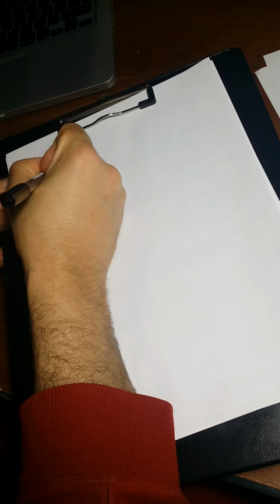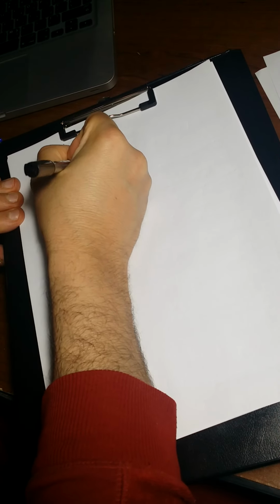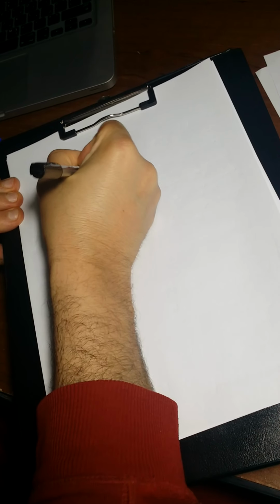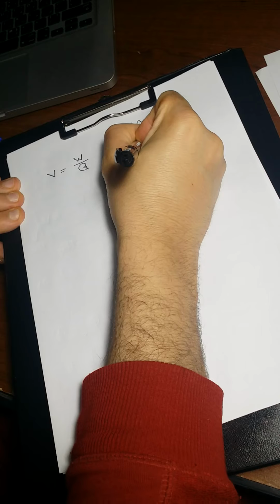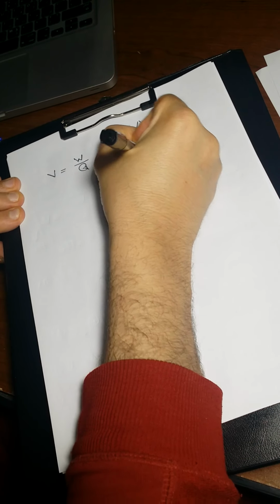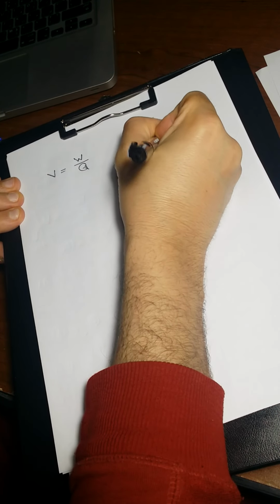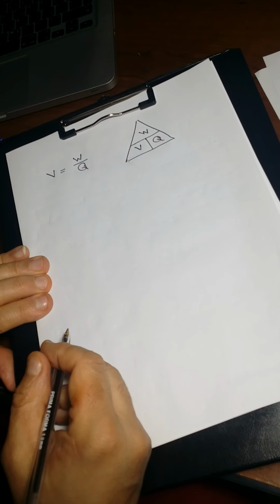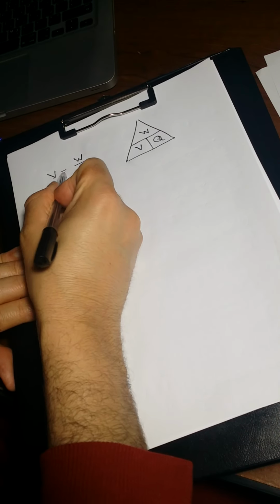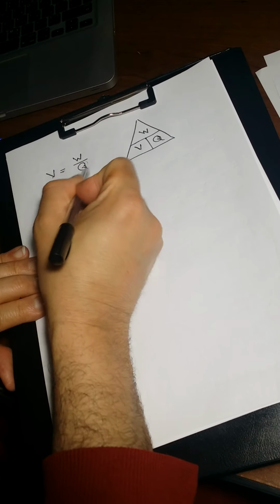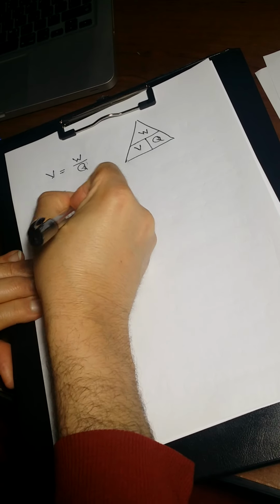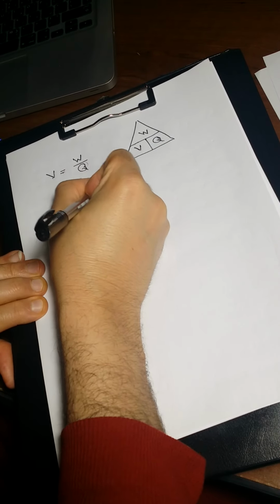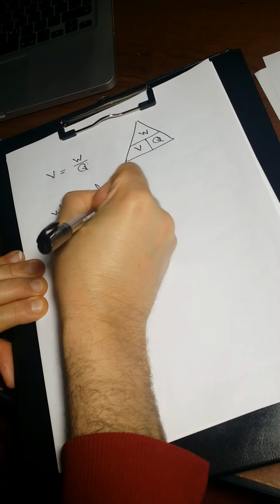So guys, V equals W over Q. The potential difference is the work done to transfer a unit charge between 2 points. Volt equals joule over coulomb.